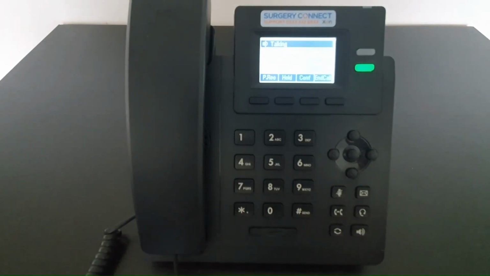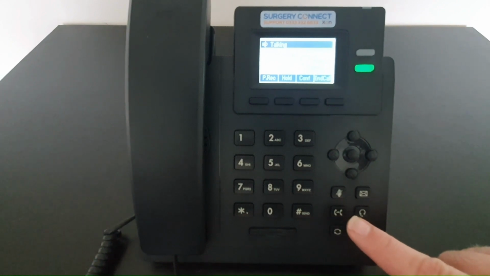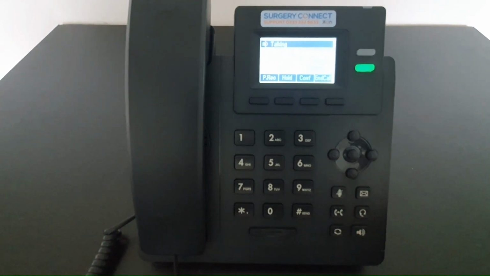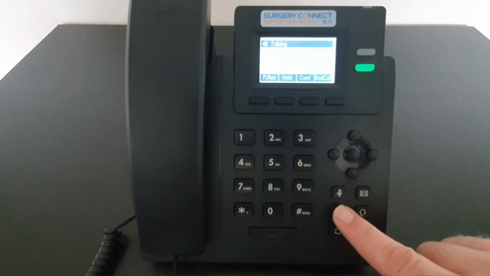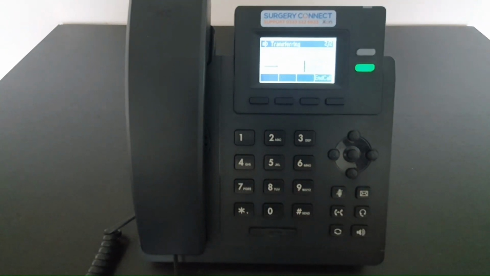To transfer a call, use the hard key for the transfer. That's the one that looks like a phone to phone. When you click on the transfer button, it will automatically put the call on hold whilst you then dial a second number. That number can either be internal or external. Once the person answers, you can explain why you're putting the patient through, and then when you're ready, press the transfer button again to complete the transfer.